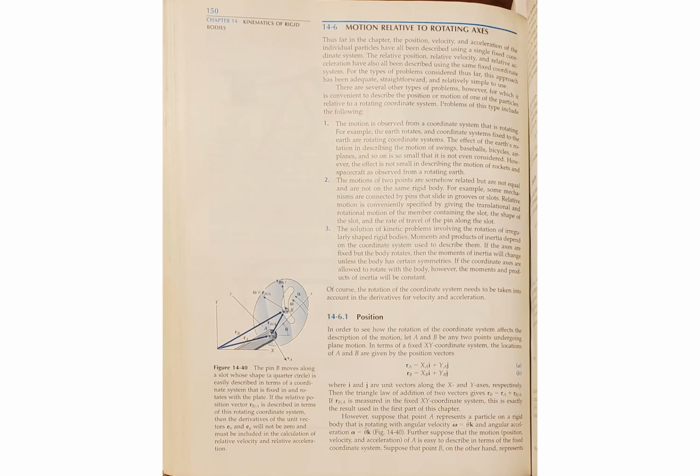All right, so the things that I feel you may want to really look into at first are on this page, page 150.